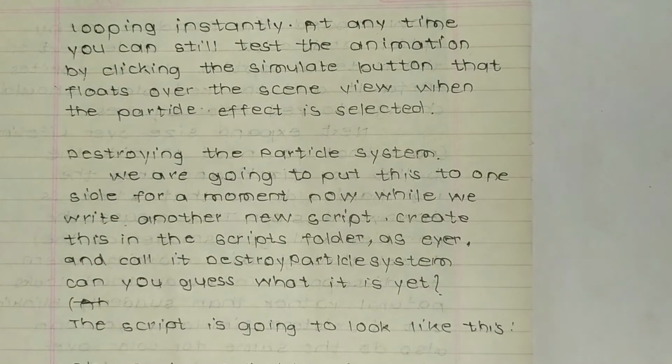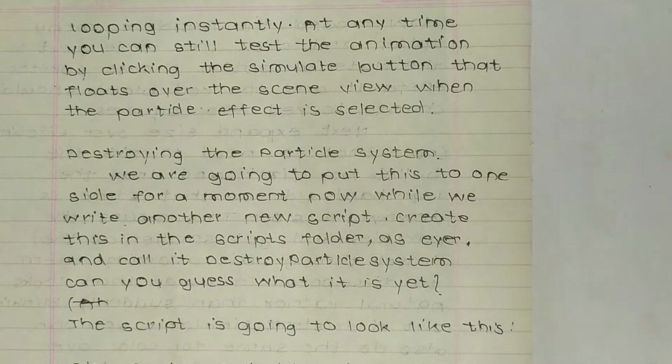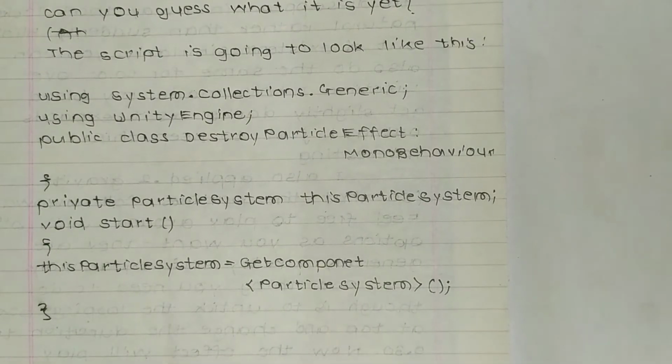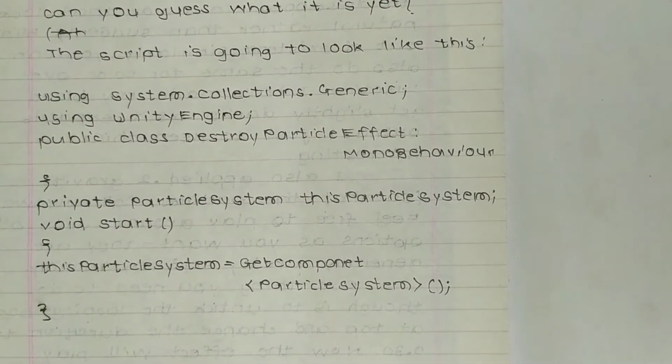We are going to put this to one side for the moment. Now we write another new script. Create this in the scripts folder as ever and call it destroy particle system. Can you guess what it is? So here we are writing the script for destroying the particle system. This is the code for destroying the particle system.